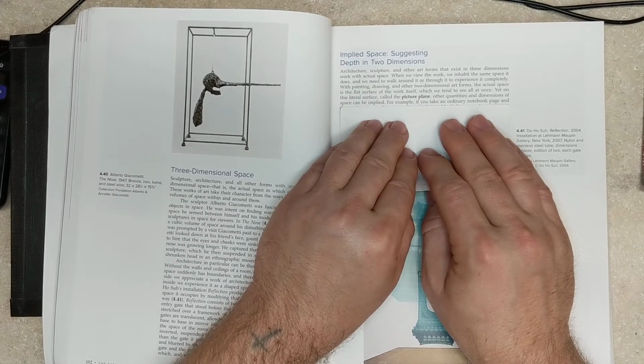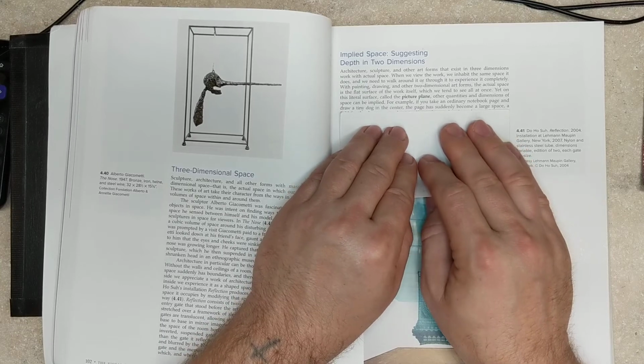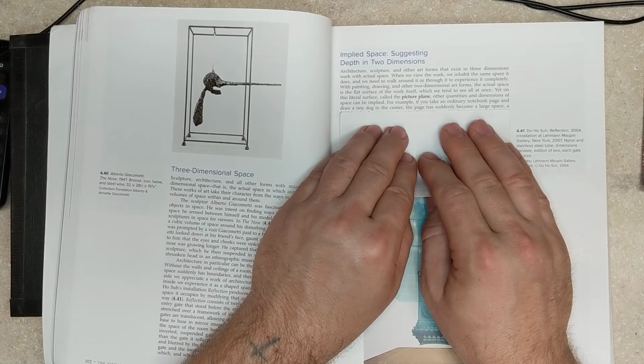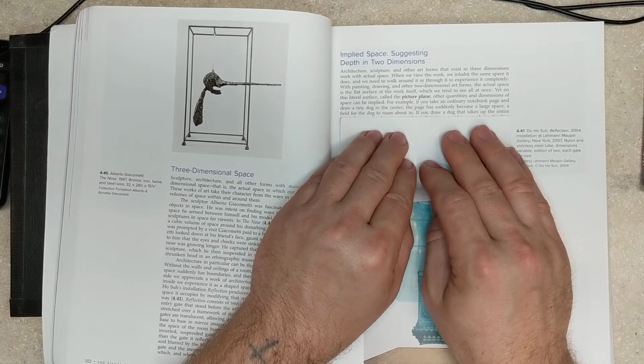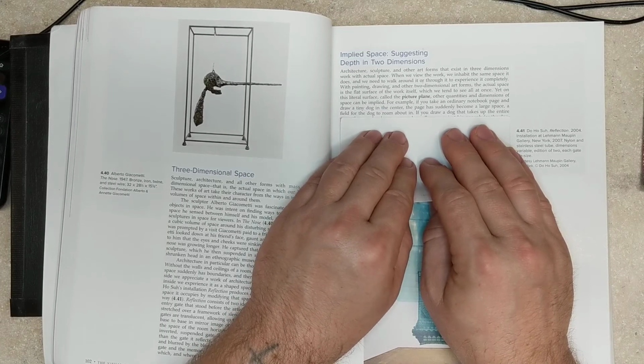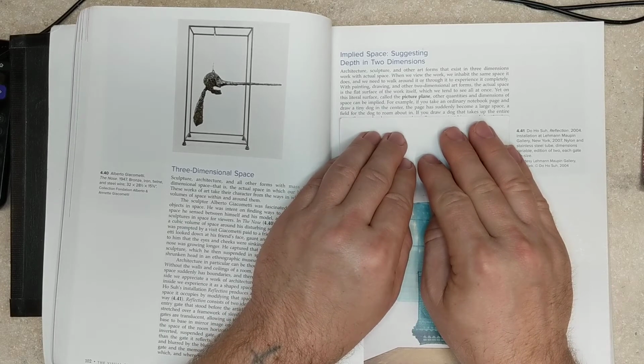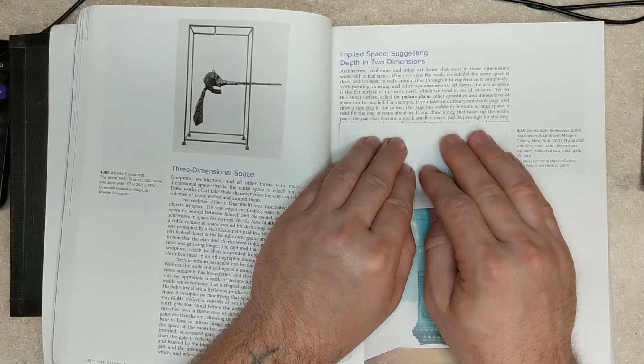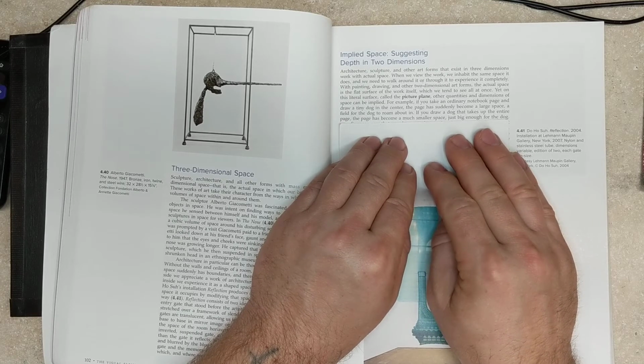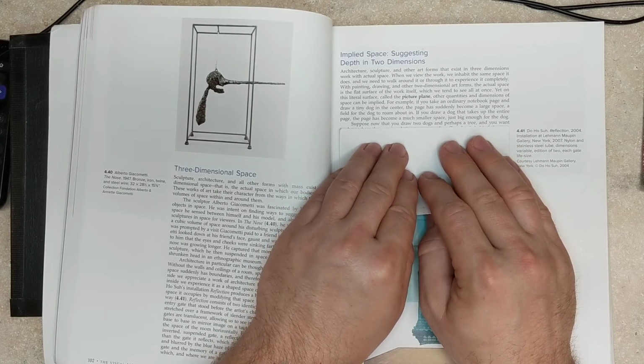For example, if you take an ordinary notebook page and draw a tiny dog in the center, the page has suddenly become a large space, a field for the dog to roam about in. If you draw a dog that takes up the entire page, the page has become a much smaller space, just big enough for the dog.